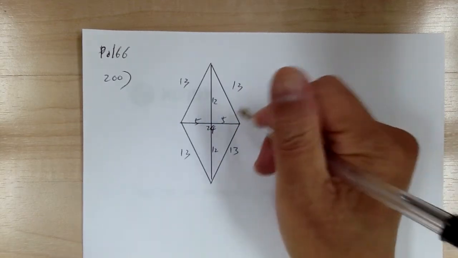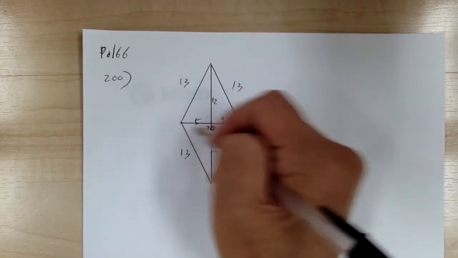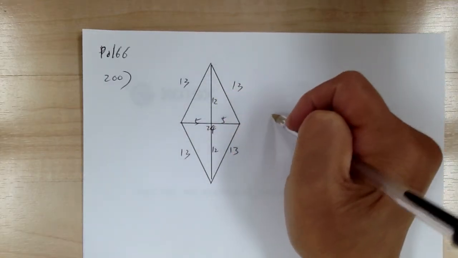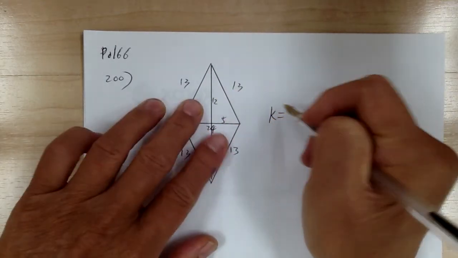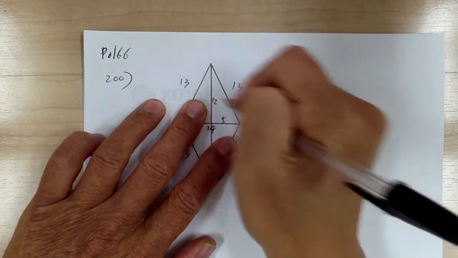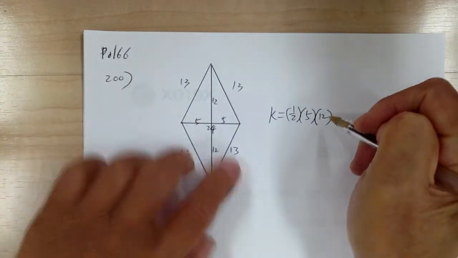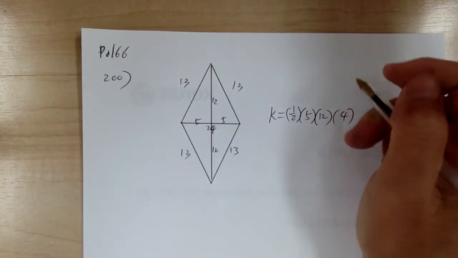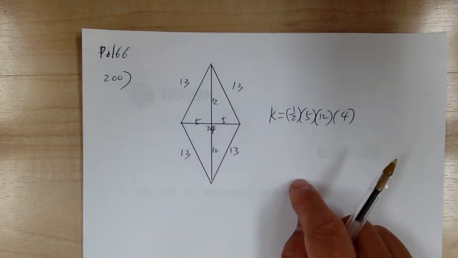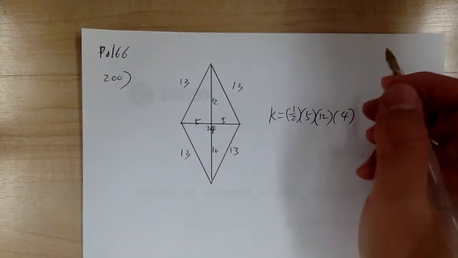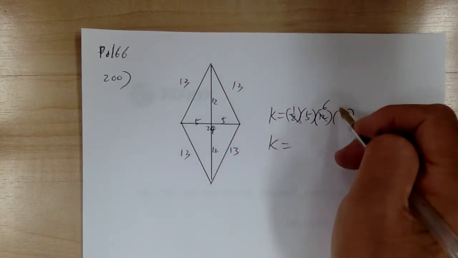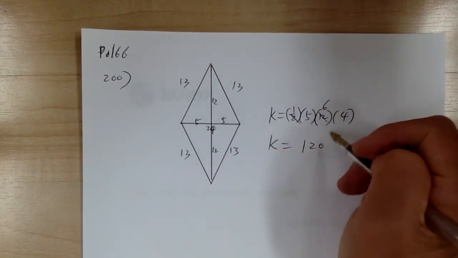So for the area, you can just do diagonal times diagonal times half, or you can just figure out the triangle. If you look at one triangle, the area is 1/2 the base times the height, and there are 4 triangles, so you multiply it by 4. Again, there are many ways you can do this. You can just do diagonal times half, or you can do it this way and cancel things out. So k equals 120.